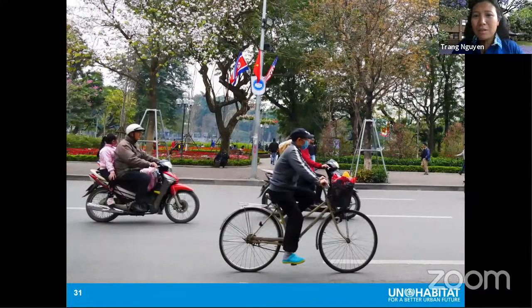But also just as simple as planting some trees beside the road and making sure that they are well protected. This is one image from the city I come from, Hanoi in Vietnam.